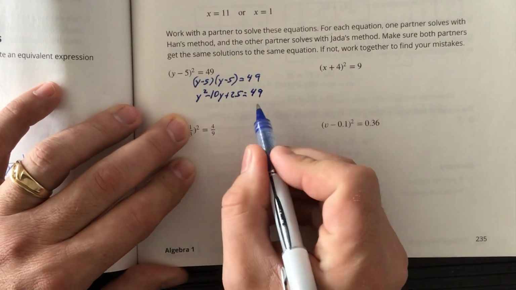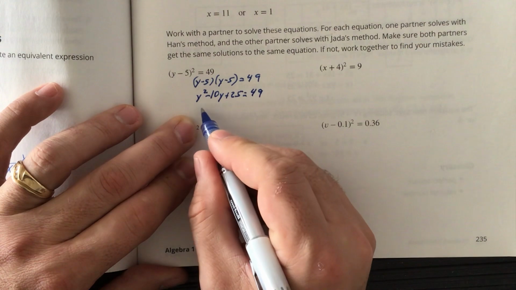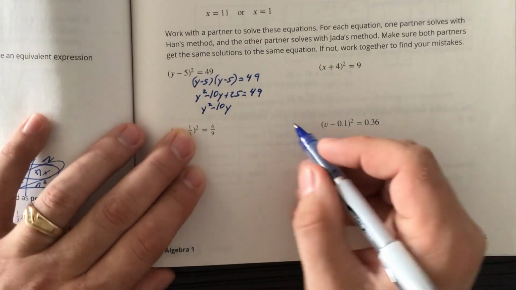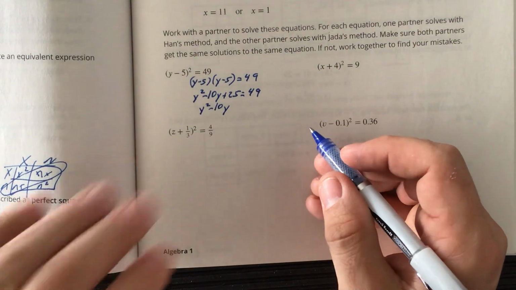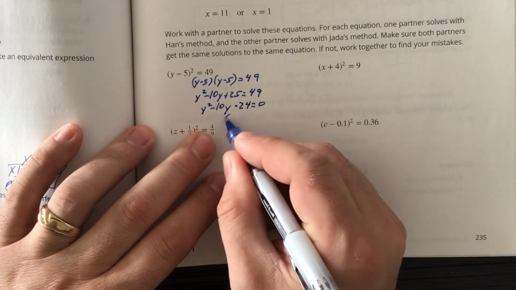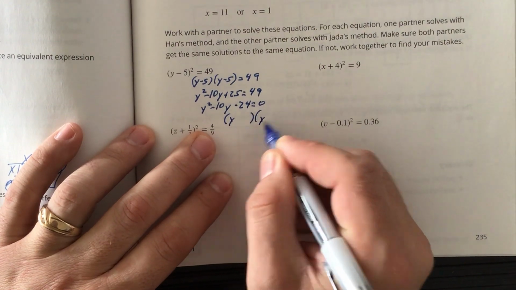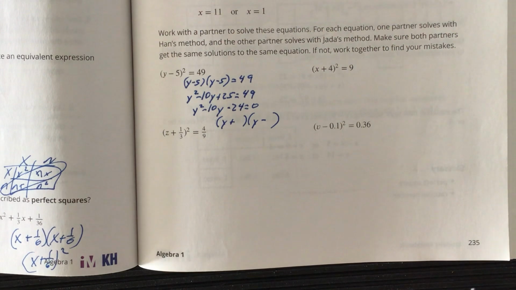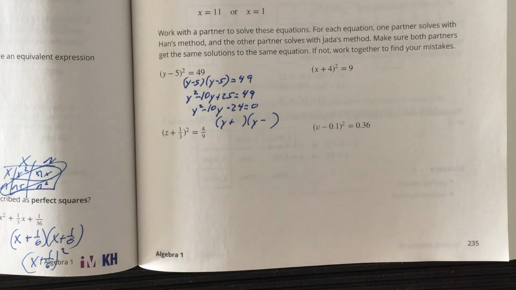Okay, I'm going to subtract 49 and bring that over to the left. 25 minus 49 is negative 24.